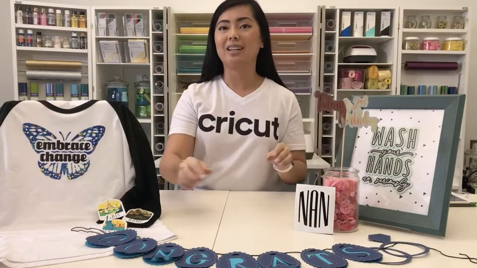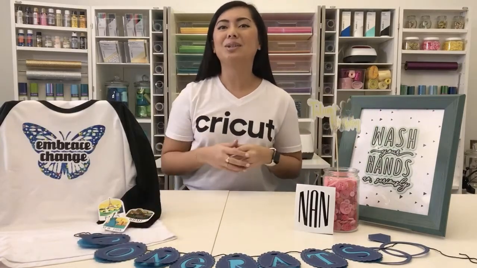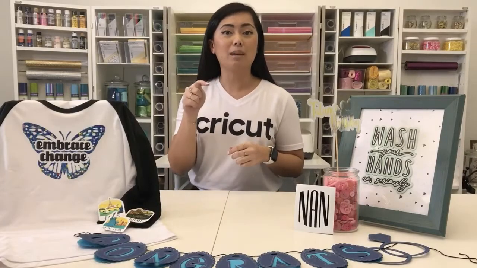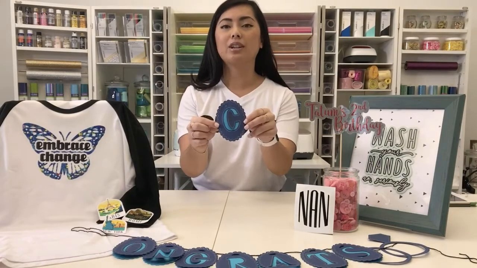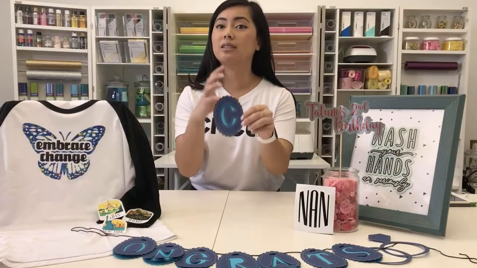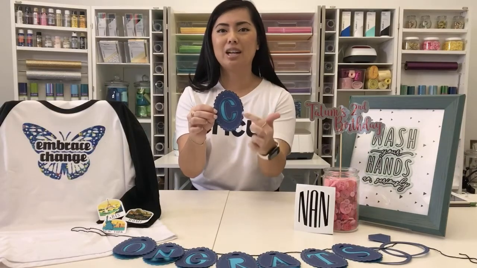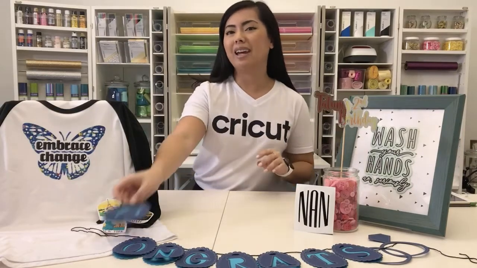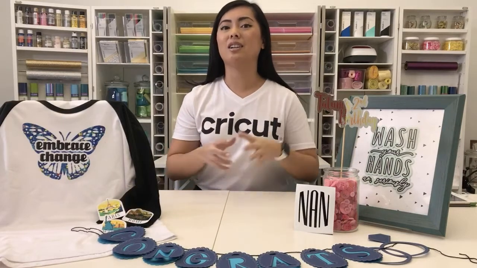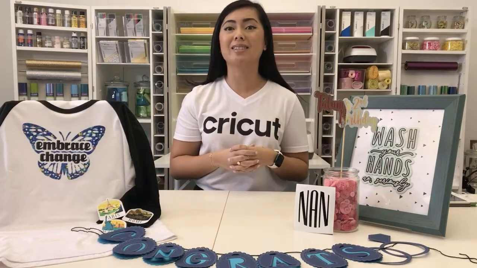I also created this congratulations banner. I used an inset to outline the shape with a foil embellishment. In other words, I created a proportionally smaller layer to outline the shape. I'll walk you through how to make a cake topper and a car decal sticker to show you just a couple of the ways offset expands your making capabilities.